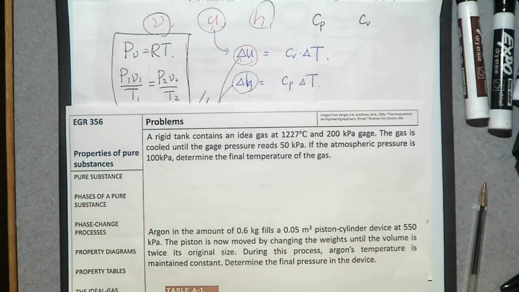A rigid tank contains an ideal gas. Oh, by the way, do you remember what an ideal gas is? As a definition, an ideal gas is a gas whose molecules can move without any interaction with the nearby particles. So it can randomly move. There's no restriction, there's no pressure, and so on.